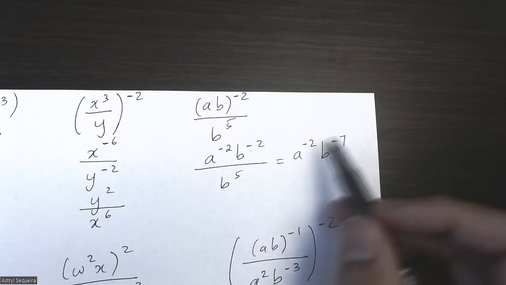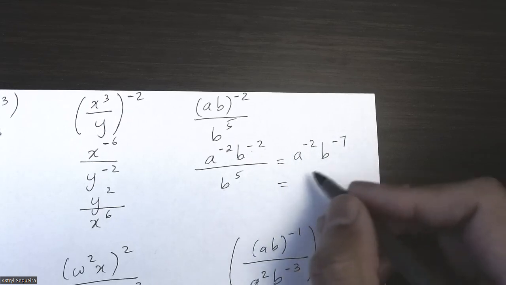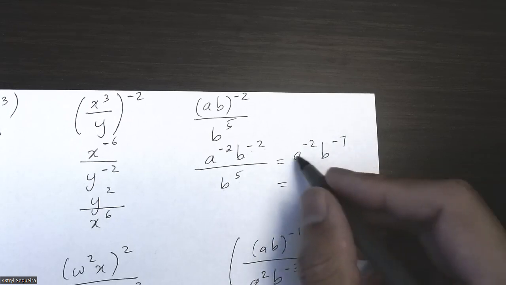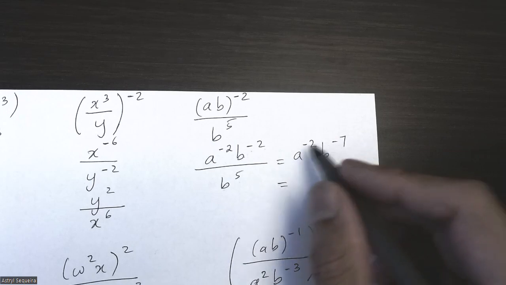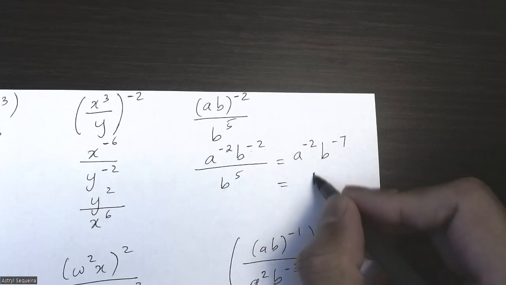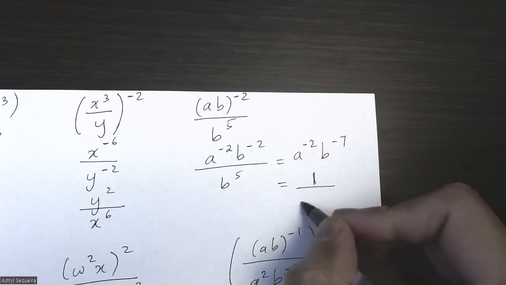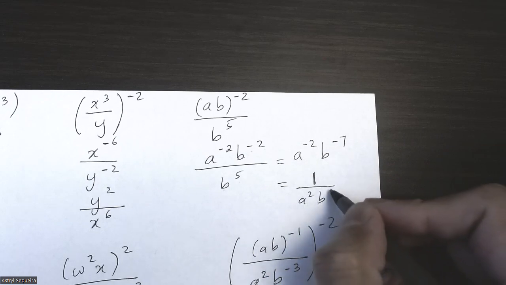And now I'm not allowed negative exponents in my final solution, so I'm going to have to simplify this. Both of these are going to move to the denominator because they both have negative exponents. So my final answer is 1 over a^2 b^7.